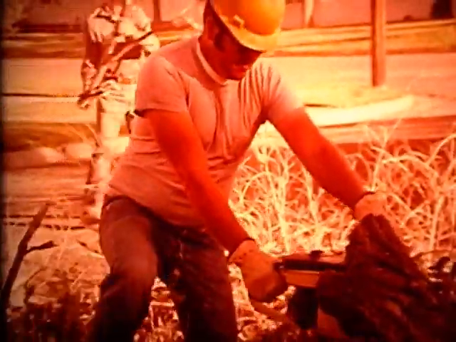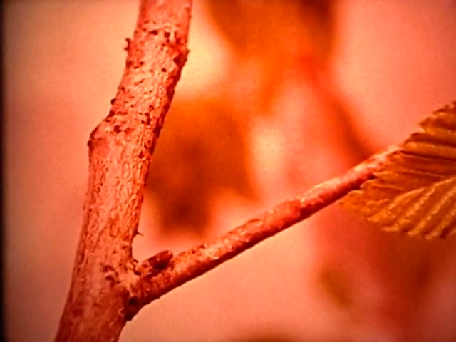The most important step toward control is prompt removal and disposal of all dead and dying elm wood. The beetles breed just beneath the bark of the dead elm trees and branches. When the adult beetles hatch from the egg, spores of the fungus attach to their bodies. Dutch elm disease is then carried to healthy trees when the insects emerge to feed. Sanitation of the elm wood helps prevent invasion of the disease by eliminating potential breeding sites and thus controlling the beetle population.